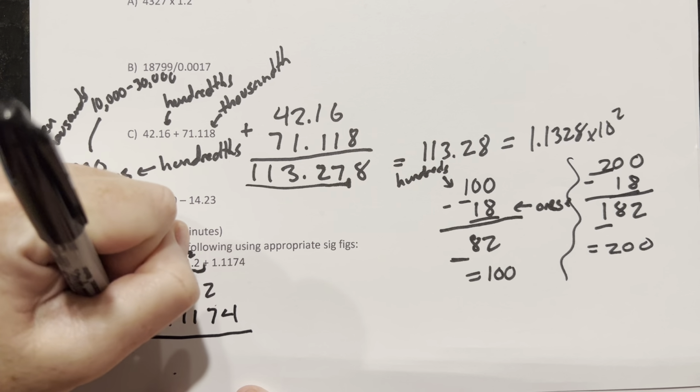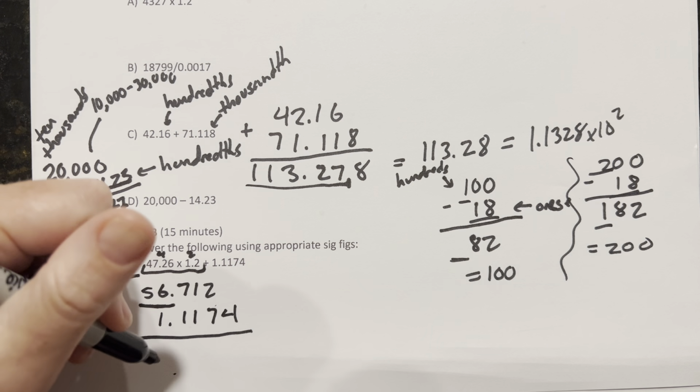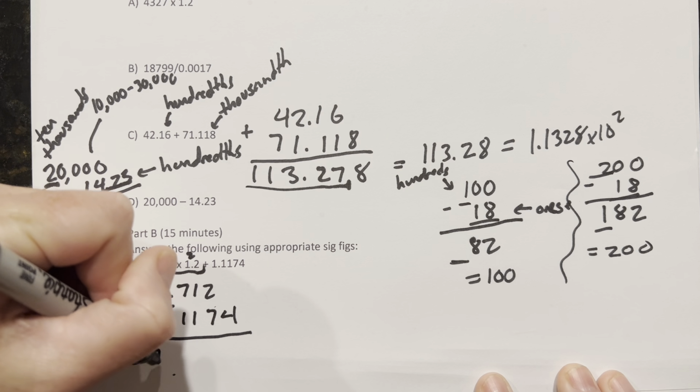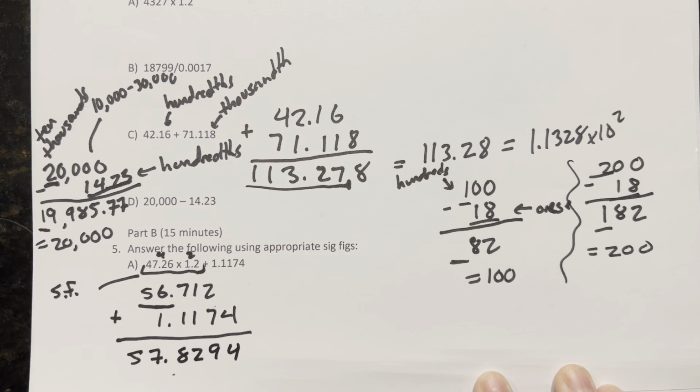1.1174. So let's go ahead and add that. And I get an answer that is 57.8294. Now this, remember, even though we use these extra numbers because they're important not to round, otherwise you'll be underselling or undermining your answer. It's going to be smaller than it should be. So we're going to pay attention to these numbers here.